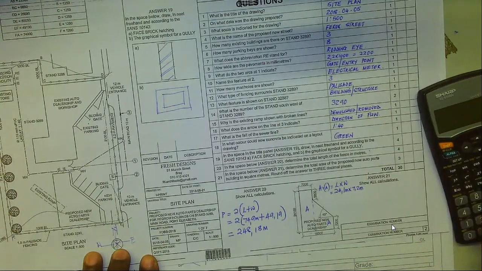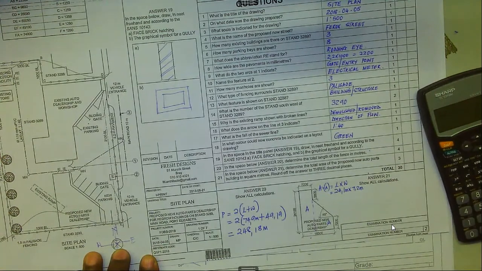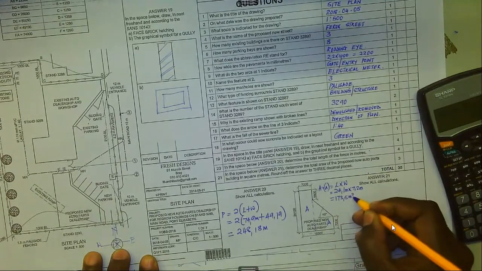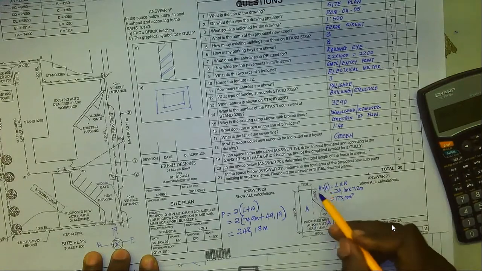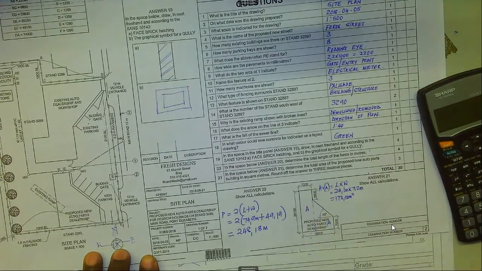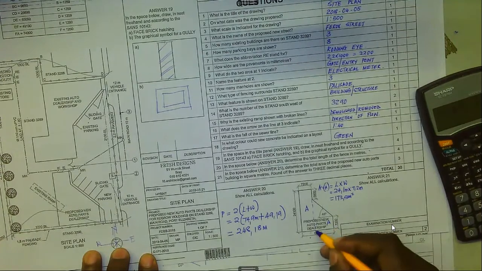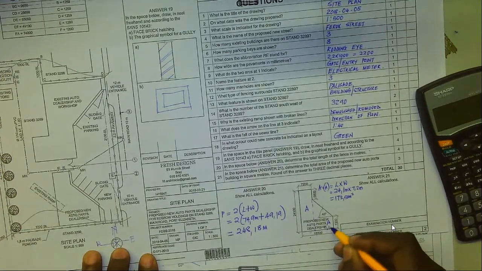So 24.1 multiplied by 7.2, you would get 173.52 square meters. That is just the area for this part. Then the next thing that you need to check, the height from here to there, right, it's 18.3, but we are taking away 7.2. So 18.3 minus 7.2 is equal to, from here to there, 11.1 meters.